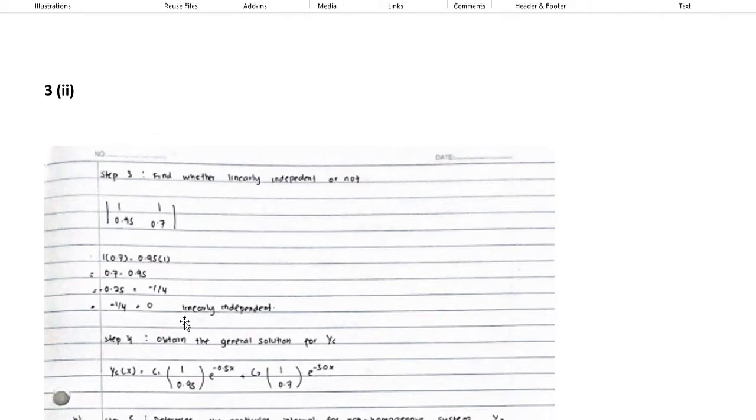And step 4, obtain the general solution for yc. All the explanation from step 1 until step 3 is to find the value of yc.